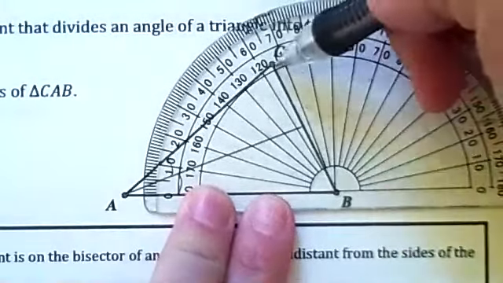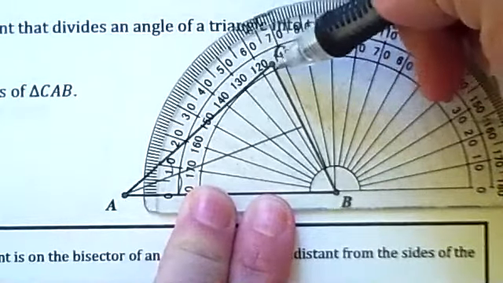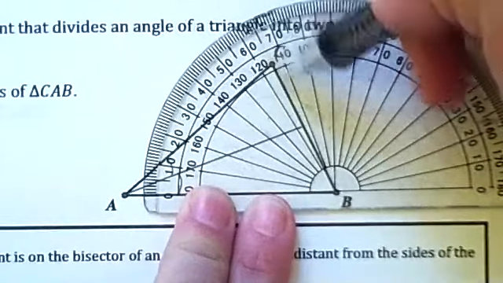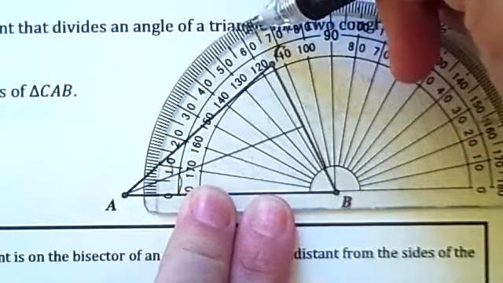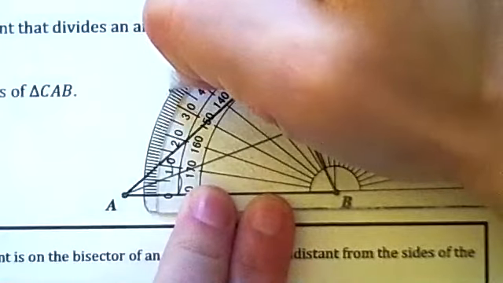So angle B, if you guys could see, I lined it up. To make it super accurate, you're going to want to extend it, but you can kind of see if I extended this line here, it would go to about 65. So half of 65 is about 32.5. So that's going to be like here.